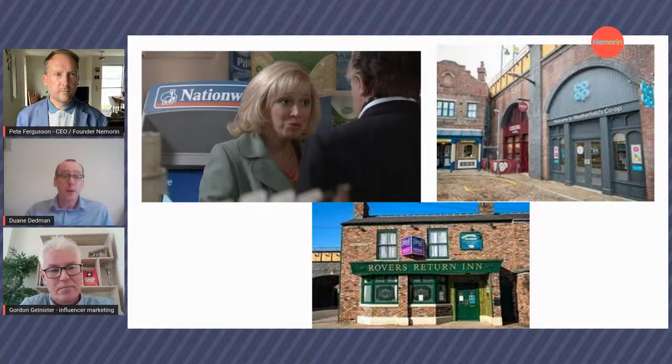Costa and the Co-op have had shops on the cobbles, and the Rovers Return was recently put up for sale by Purple Bricks. And you can see the signage there was attached to the pub. In reality formats, they're another good example of how they've exploited the rules. The X Factor and Towie on ITV have done very well in this space.